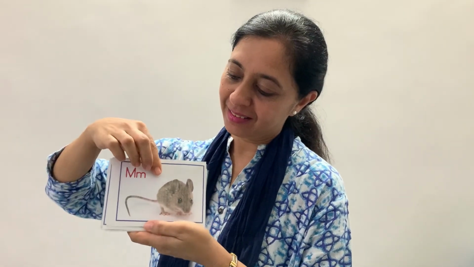Let's see some more pictures of letter M. M for mouse, M for marbles, M for mango, M for matchsticks, M for mug, M for mat, M for mirror, M for monkey, and M for marigold.